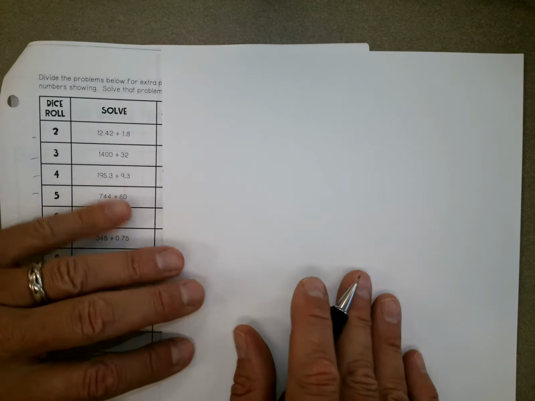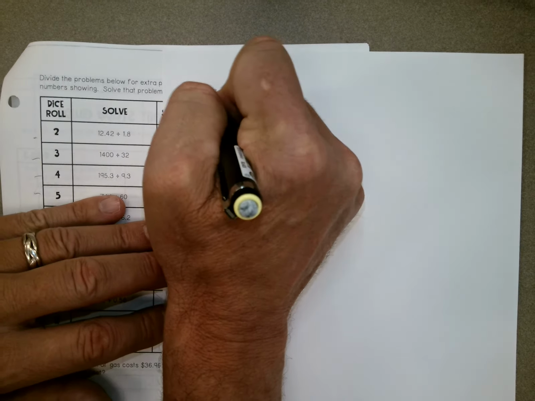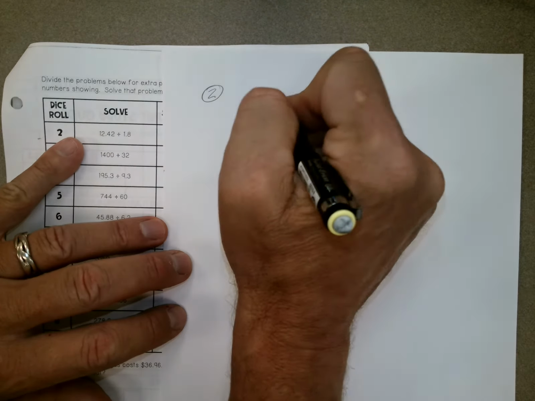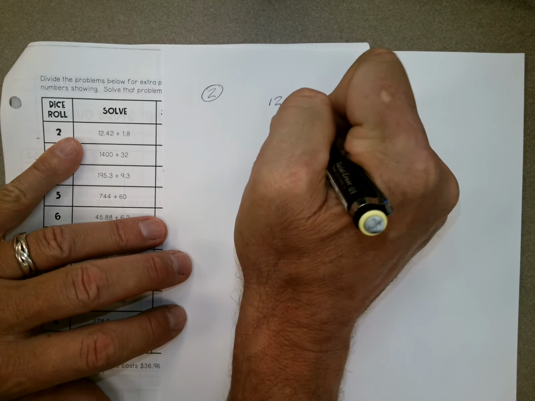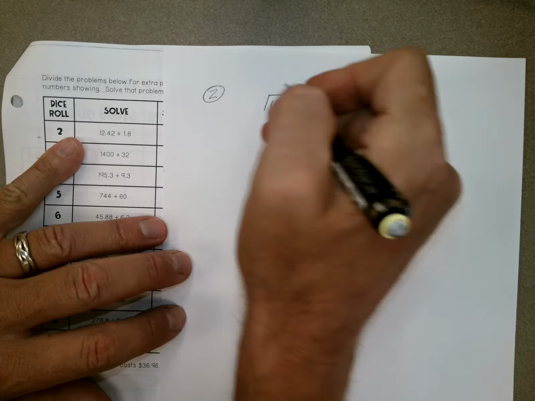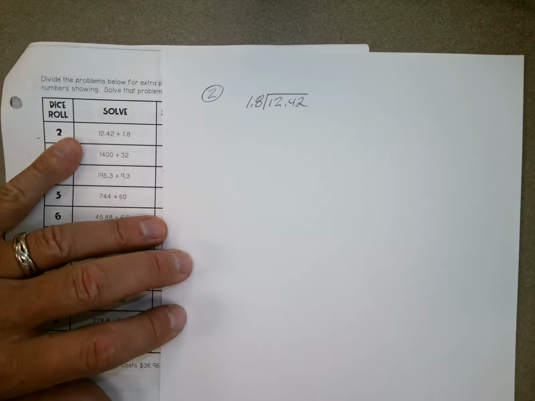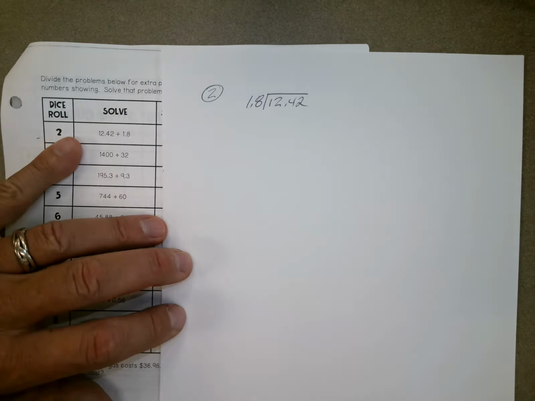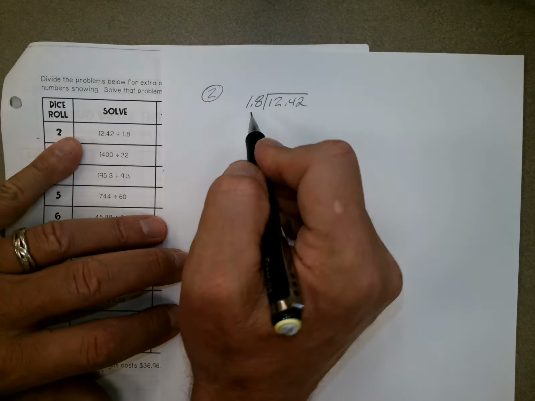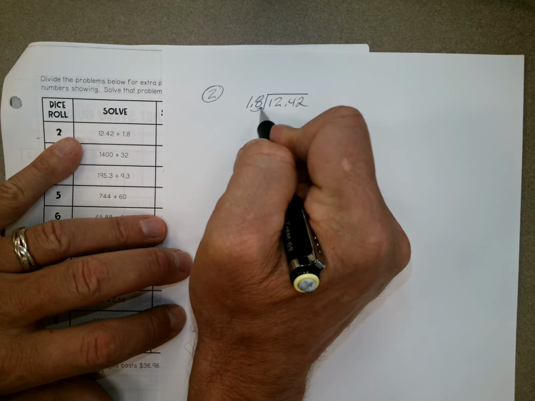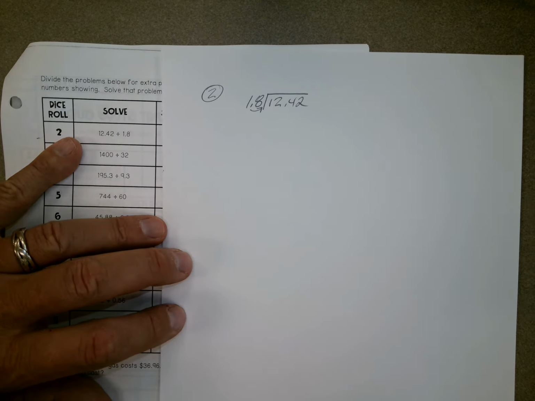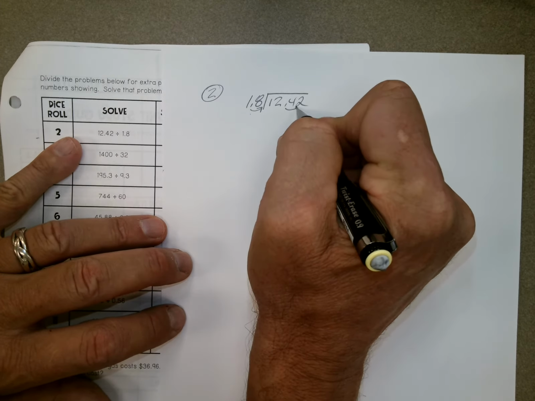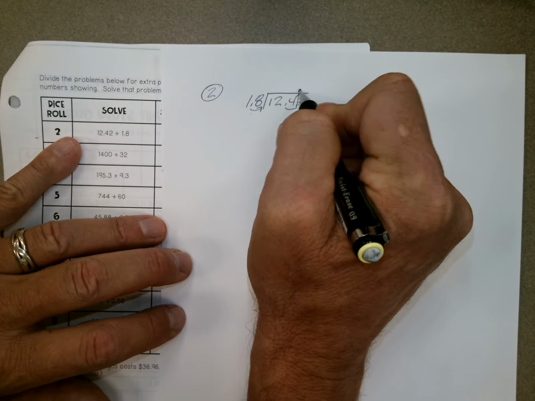All right, so let's get started here. We have the problem written horizontally, so I'm going to go ahead and get set up. The first number is my dividend, 12 and 42 hundredths, divided by 1 and 8 tenths. When we have a decimal in the dividend and divisor, we take care of the decimal first. I'm going to move this decimal point as far as I can to the right, and that's one place. What I do outside, I do inside. So I'm going to move it over 1 and take it straight up and put it in my quotient.